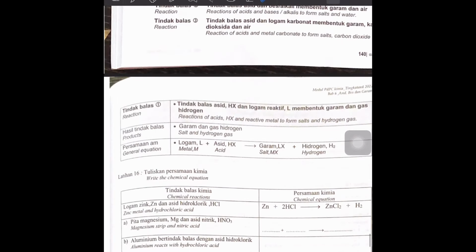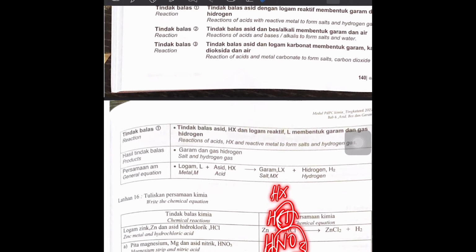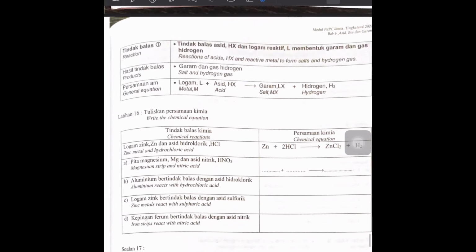Notice here there is MX. What is MX? M is the metal and X is the anion. Just now I told you HX can be HCl or HNO3. So this Cl and this NO3 are actually the anion. So we combine them, and also hydrogen gas.